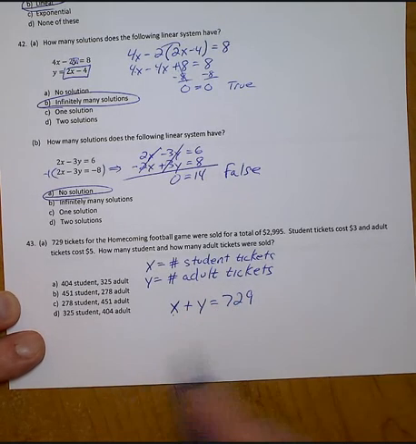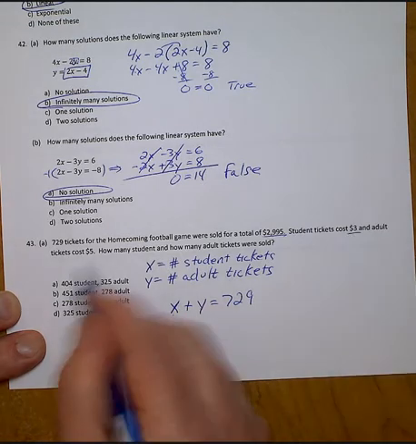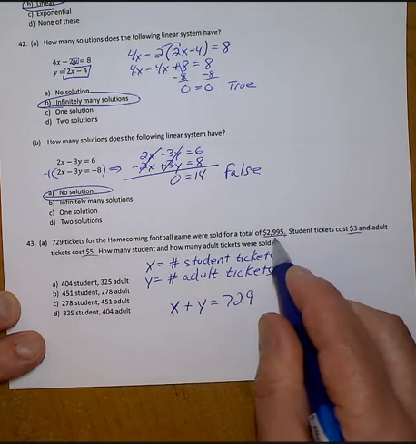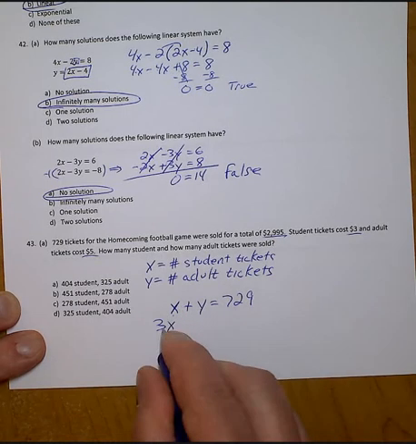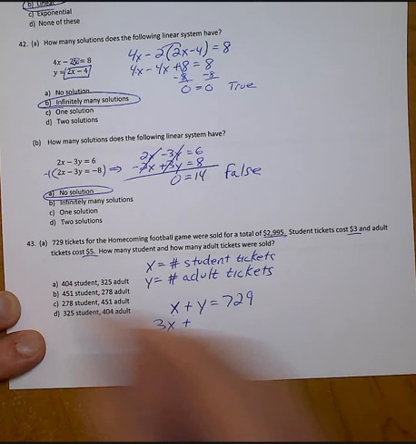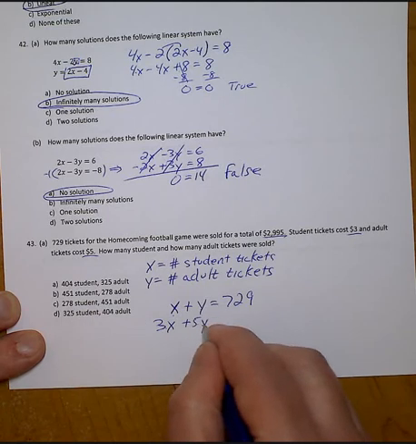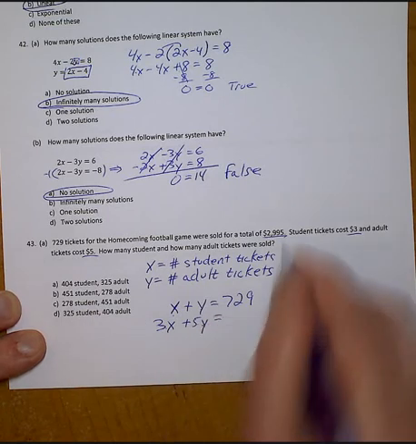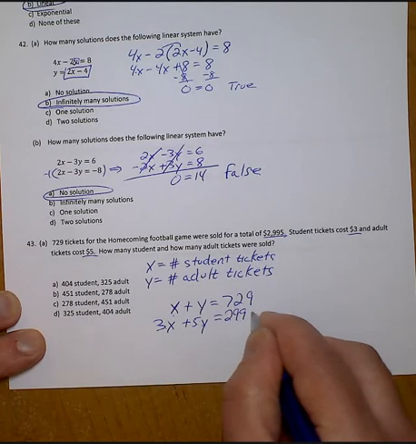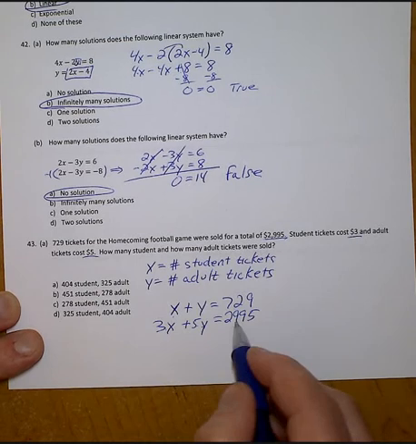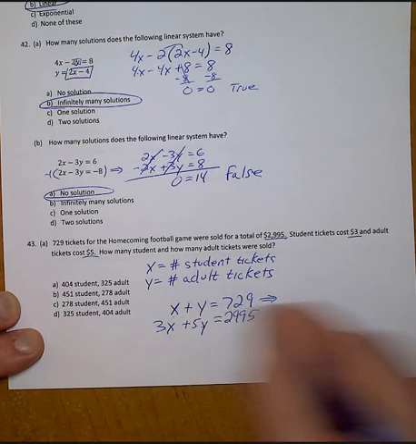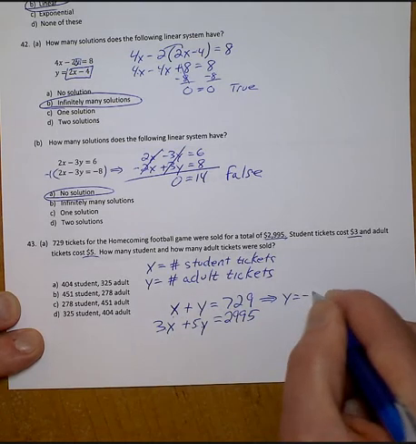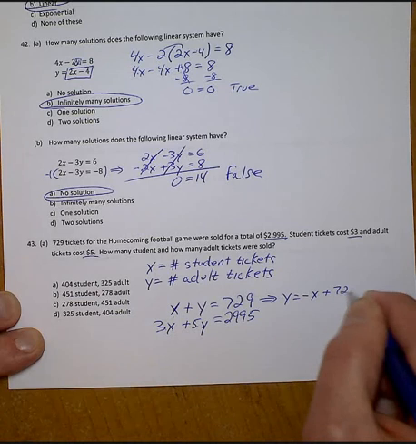The other one, we're going to talk about the price. So student tickets cost $3. So 3 times the number of student tickets plus $5 times the number of adult tickets is going to equal my total revenue, which is $2,995. Those are my 2 equations. I'm going to use substitution. I'm going to take this and subtract x over to here, so I get y equals a negative x plus 729.